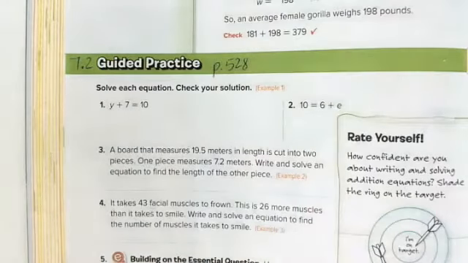Chapter 7, Lesson 2, Guided Practice, Solving and Writing Addition Equations. Number 1, 1 and 2, solve each equation and check your solution.